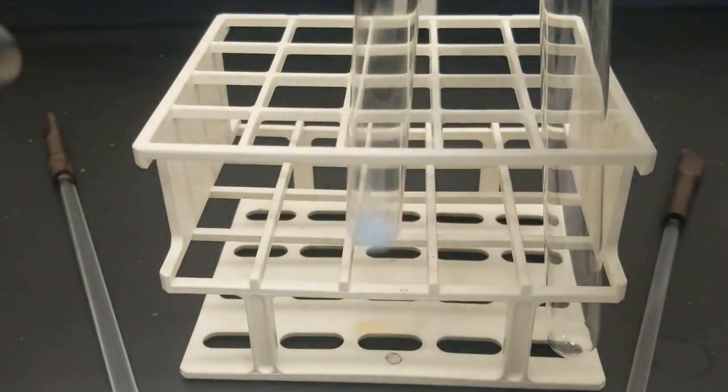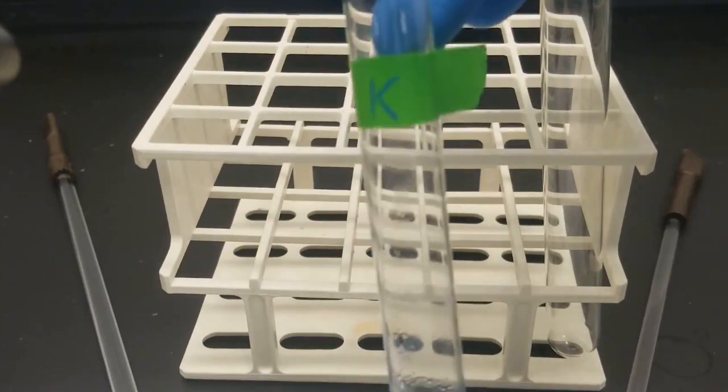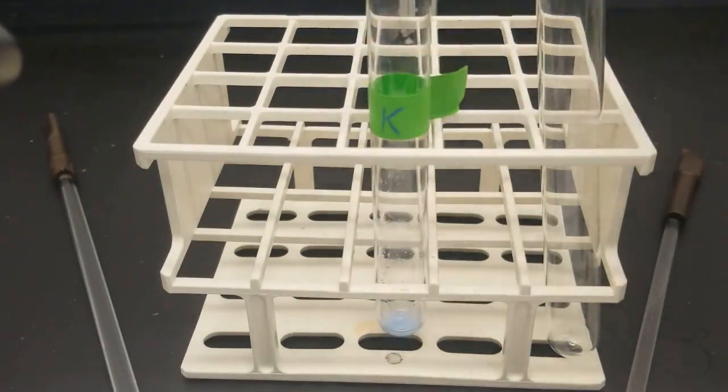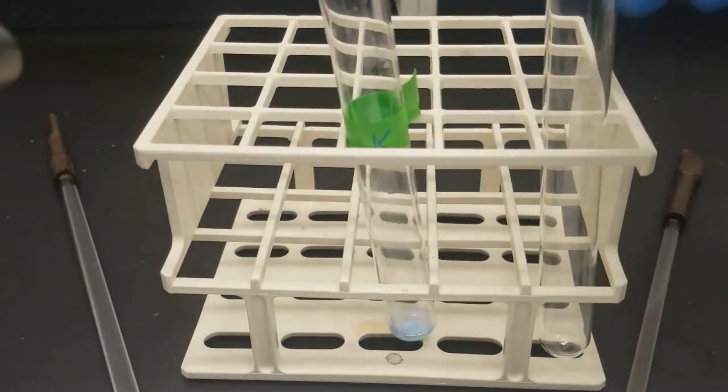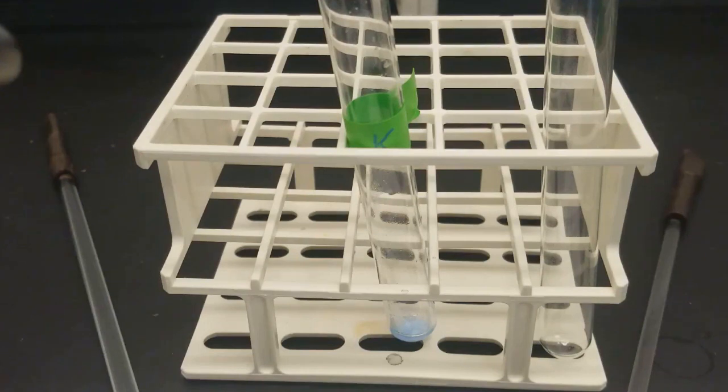All right, so final test. Remember, our unknown didn't form a precipitate, so there's nothing really we can do there. So we'll just deal with the precipitate from the known. First up, we have to make our solution fresh. So we've got our stannous chloride right here, SnCl2. So we just need 2 drops of this into a new test tube.